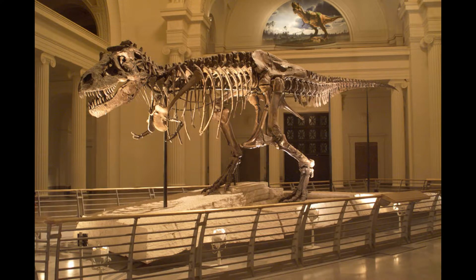Sue is one of the most famous T-Rex skeleton fossils in the world. This is because it is one of the most intact fossils ever found. After a lengthy legal battle, Sue was ultimately sold to the Field Museum of Chicago for $8.36 million.